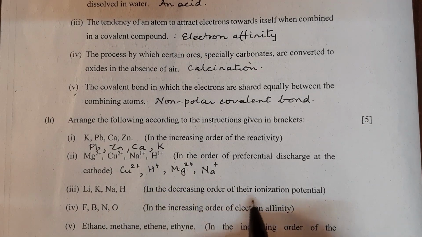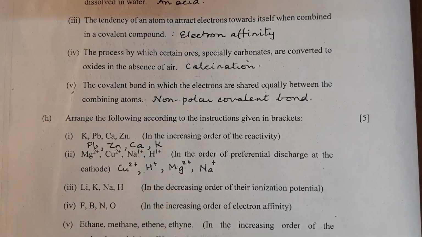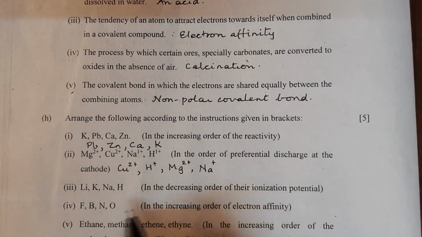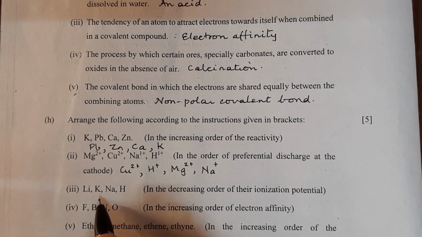So the ionization potential will be maximum when the element is at the top, and K, at the lowest end, will be the most reactive, so it will have the least ionization potential, and the maximum will be right on top, which is H. So we'll have H, Li, Na and then K.